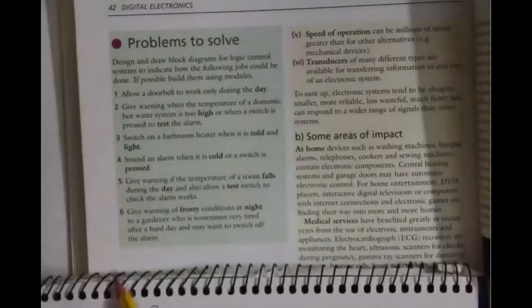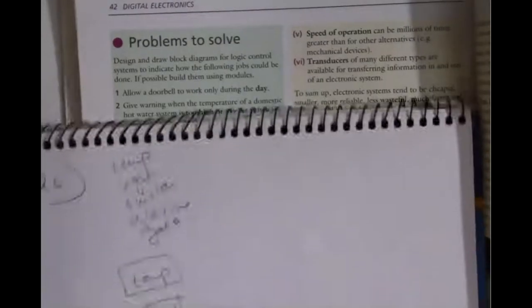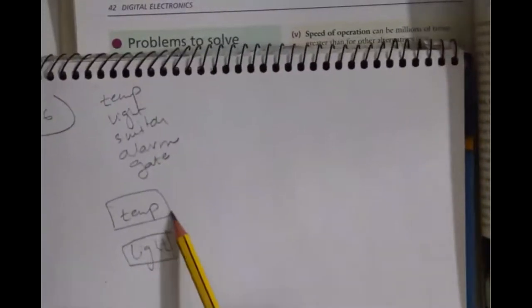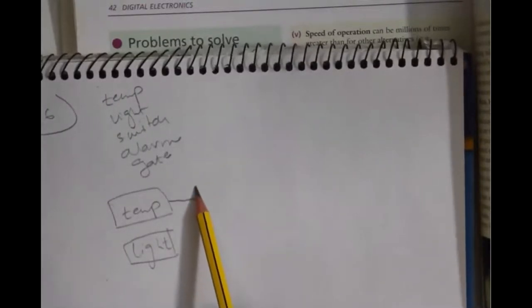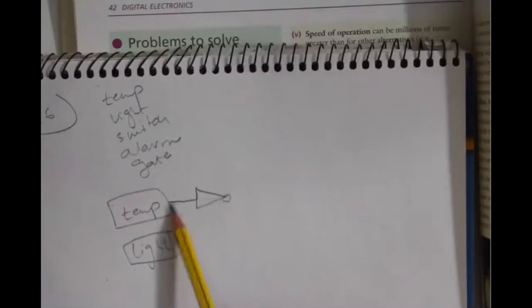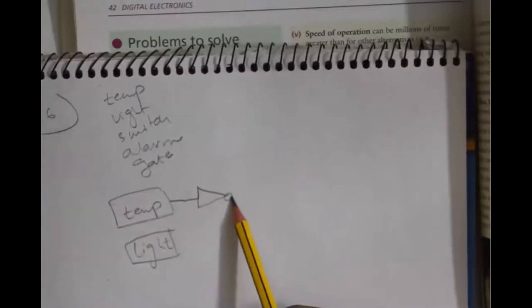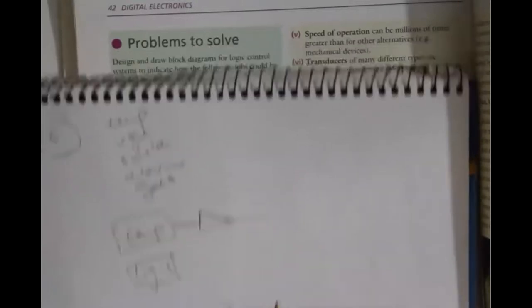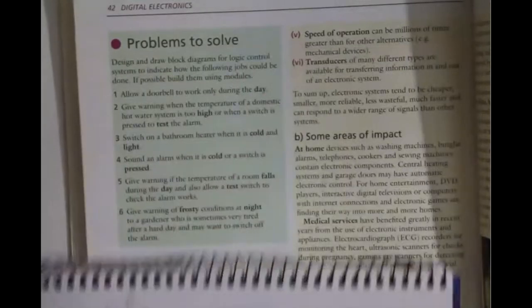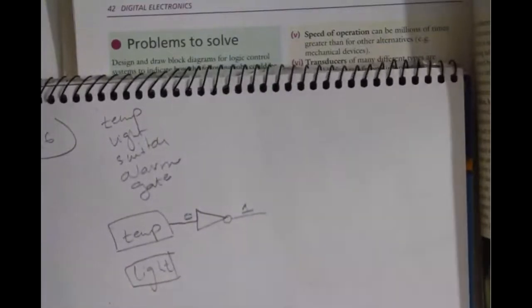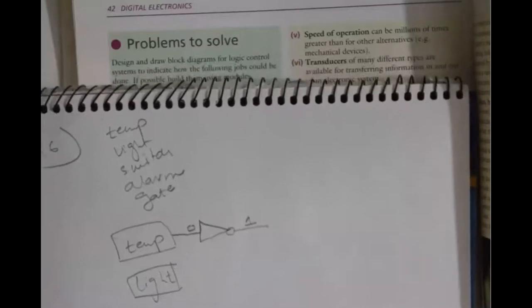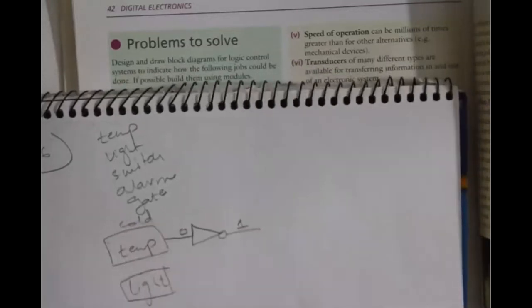It also says frosty conditions. That means the temperature sensor, when it gives me a 0, is when I want the input. That means I'm going to attach this to a NOT gate. So this is going to give me a 0, and then it's going to give me a 1. Can you write 0 and 1 so that it's easier to understand? So cold temperature is going to give you 0. Okay, write down cold on top of temperature for me, because I tend to forget.